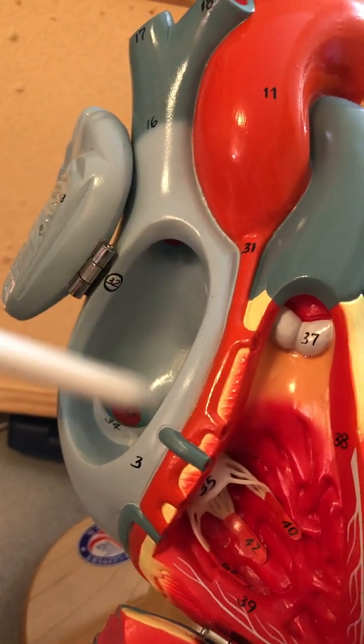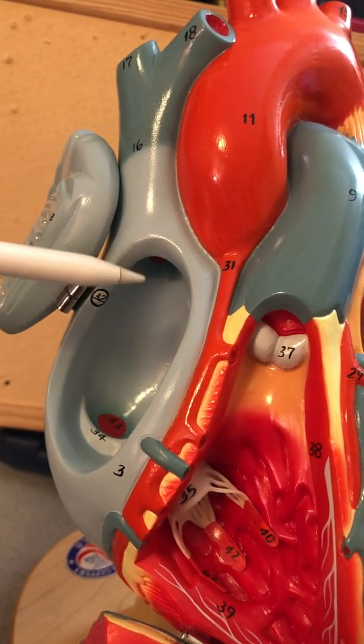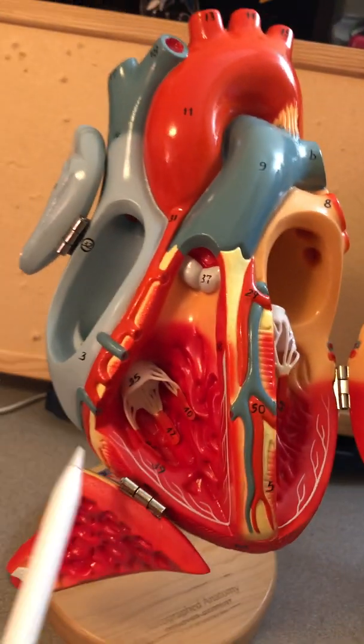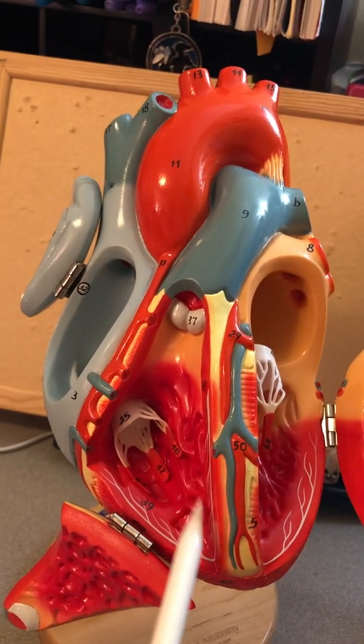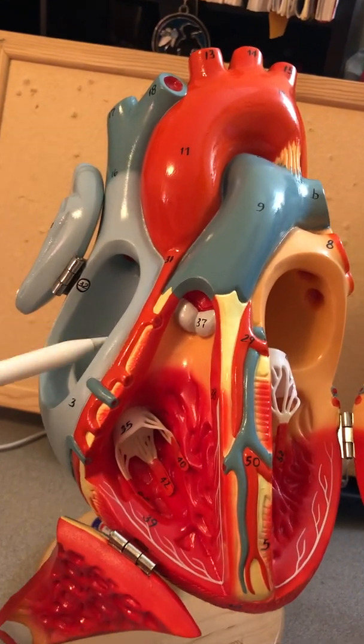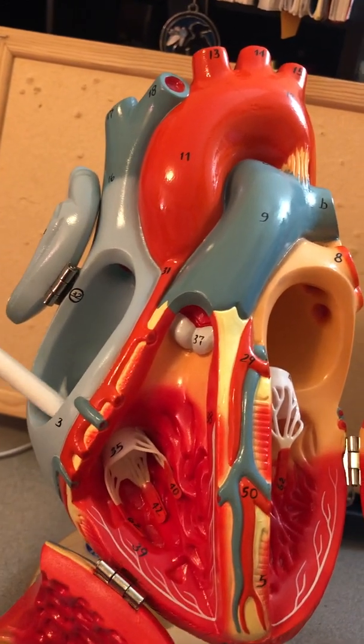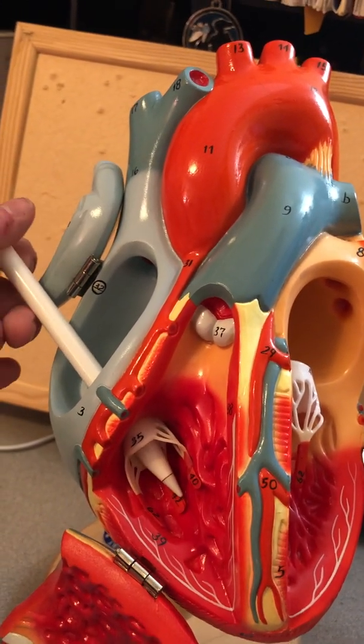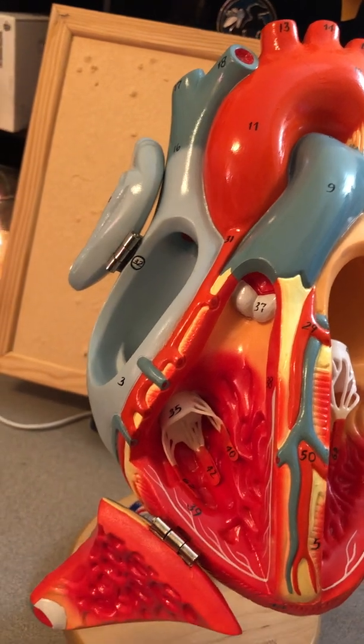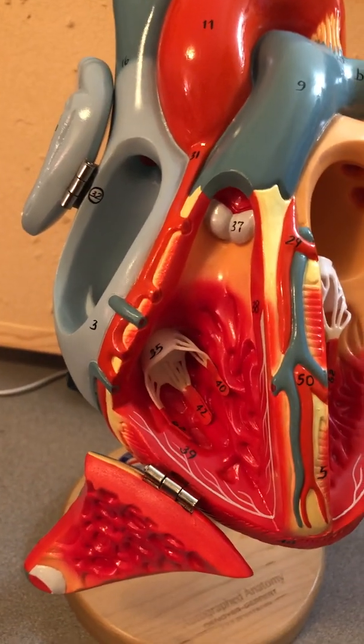Then we're going to dump blood into the right atrium. Again, atria are these dome-like structures that sit on top of the ventricles, which are your V-like structures. So from the right atrium, we go into the right ventricle through this valve. And so this is the right atrioventricular valve or the right tricuspid valve.